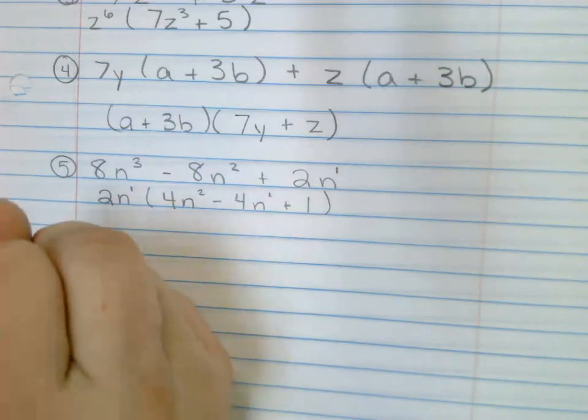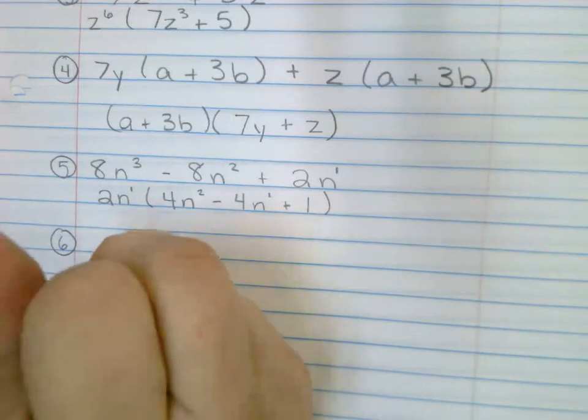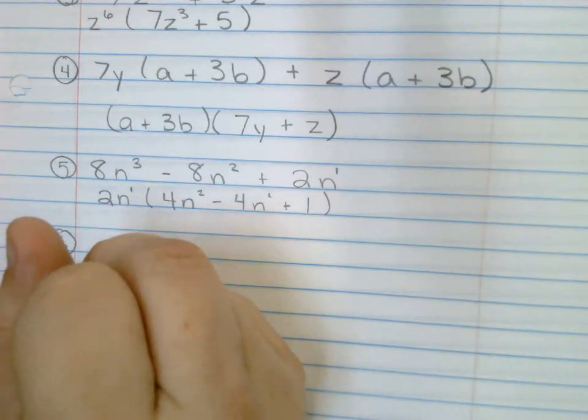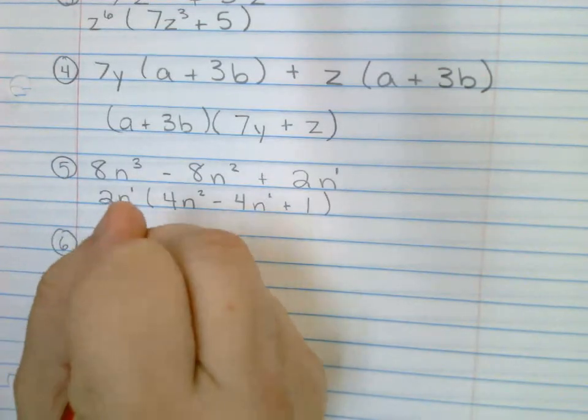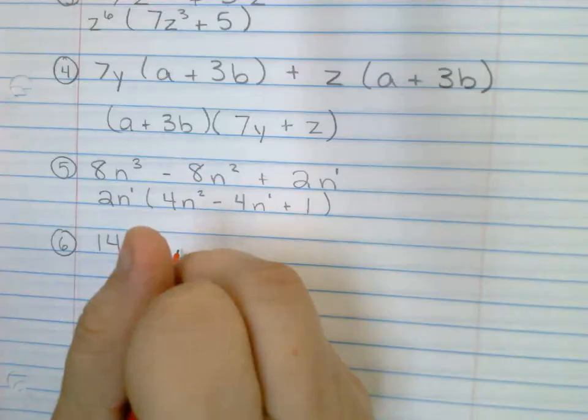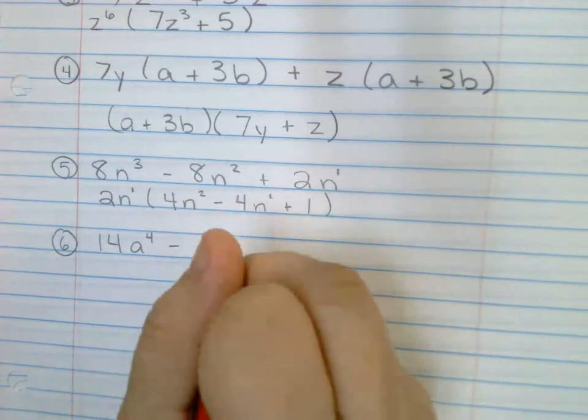And one more like that. Number 6. 14a to the fourth minus 8a to the third.